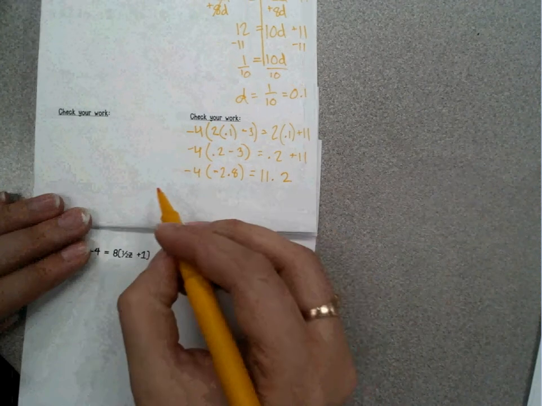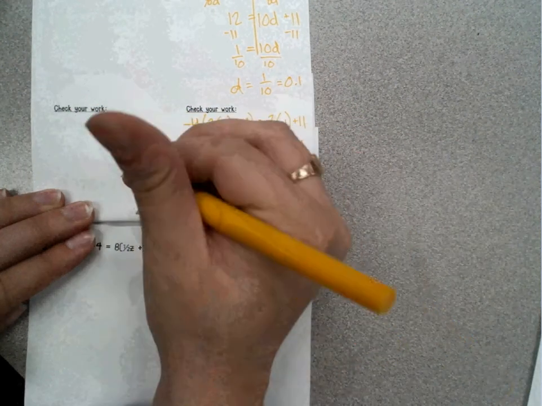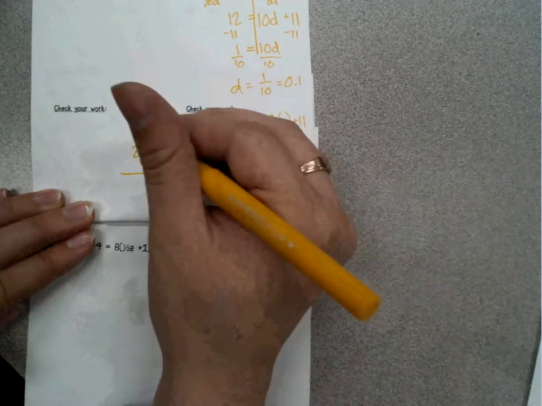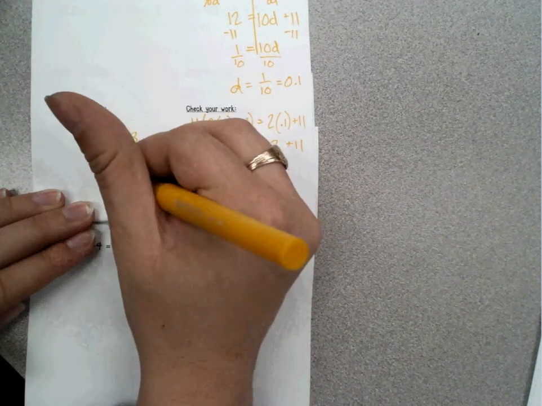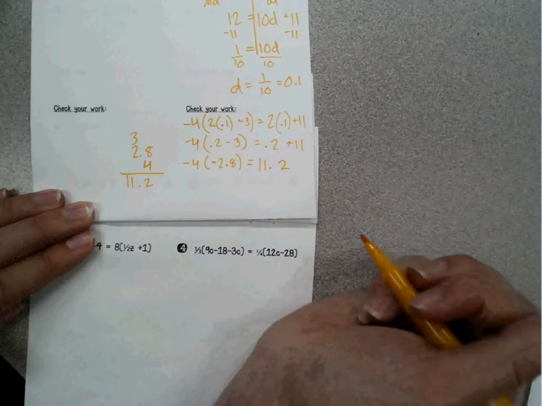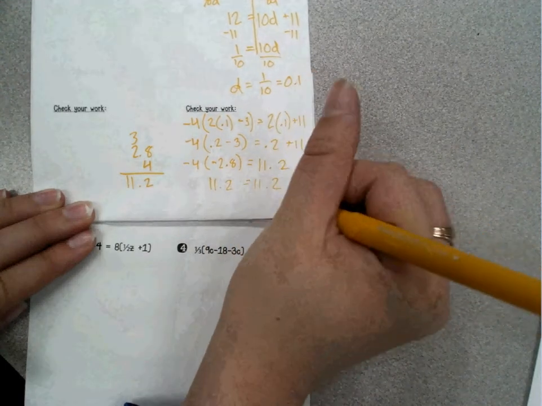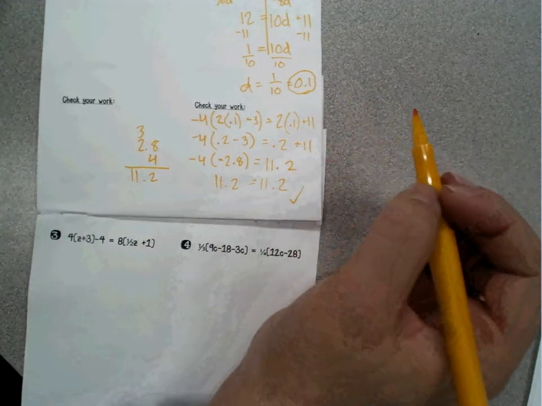And then when we multiply these, you can go ahead and use a calculator. I don't have one right next to me, so I'm just going to work it out real quick. But if we did it right, we should get 11.2. And we do get 11.2. So it's the same on both sides. So we did it right, and we got the right answer. So it's okay to get decimals or fractions as answers. That'll happen sometimes.